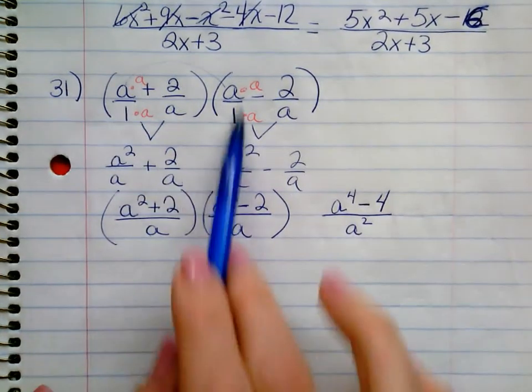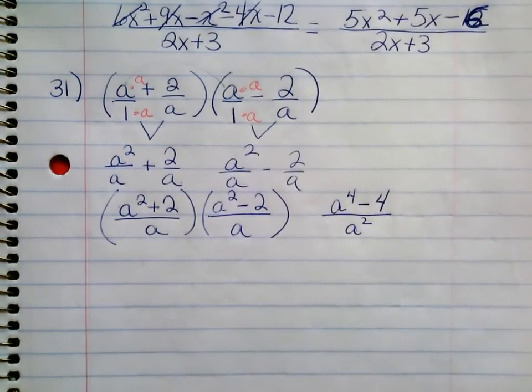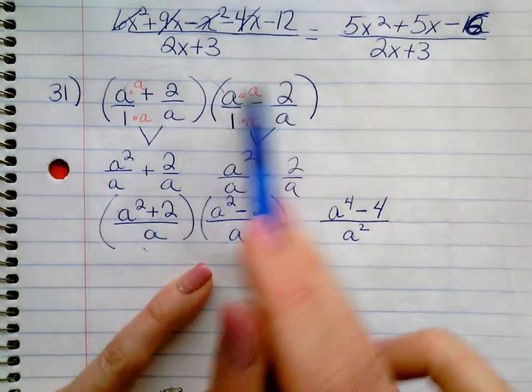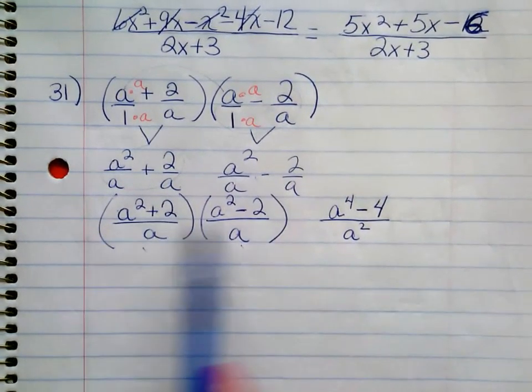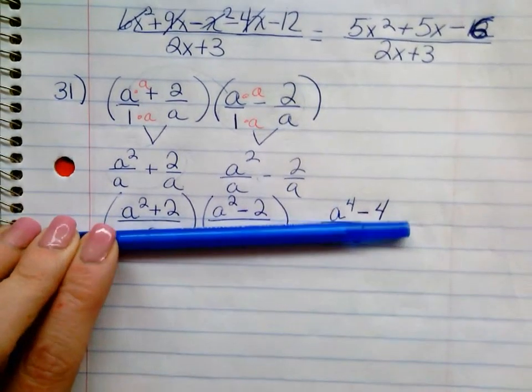Add them together or do whatever the manipulation is within the parentheses first before trying to multiply. Remember, the order of operations tells us do what's in parentheses first. Well, the only reason we FOIL is because you can't do anything in parentheses, right? Here we could, all right? That's what this is all about. So combine each fraction. Here we added, here we subtracted. Then look at what you have. There's nothing else you can do, so you're going to multiply according to the normal rules.